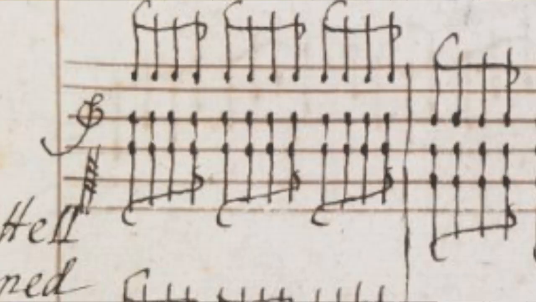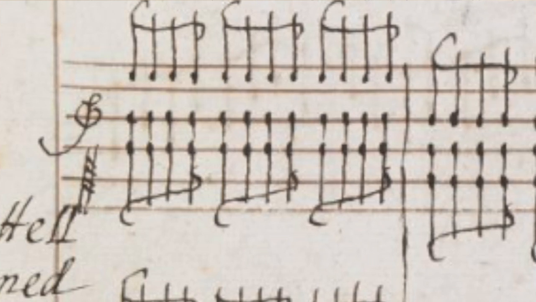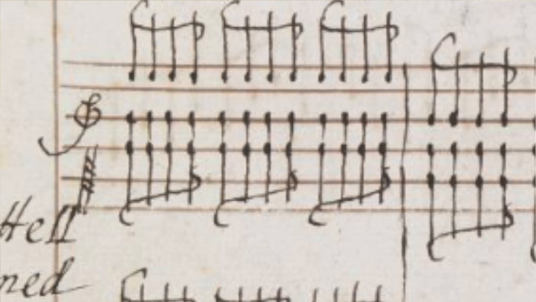Let's go back to the Rogers Virginal book for 1 minute. You see that in the right hand, the notes are grouped in groups of 4 quavers, and at the end of each group, each of the notes has a sort of little tick or flag. So what is this? Well, this is actually the flag of the note.